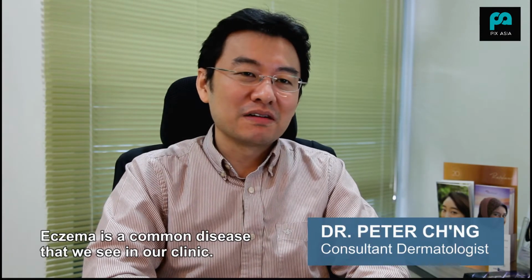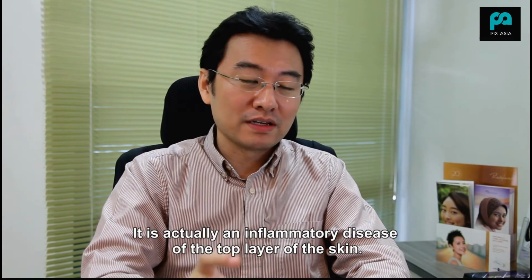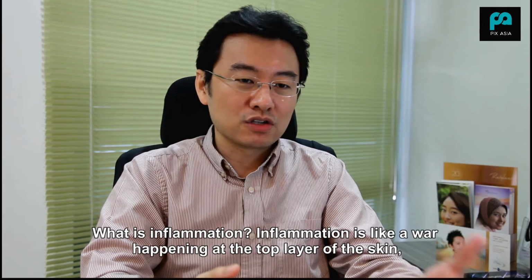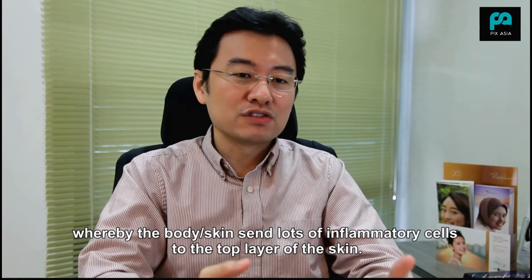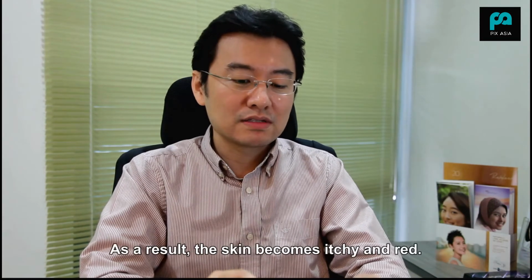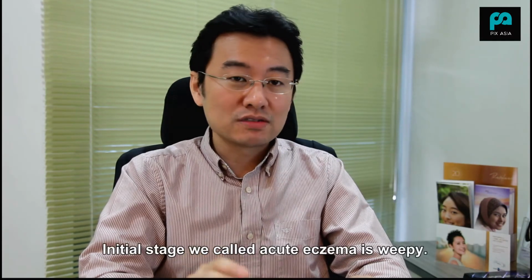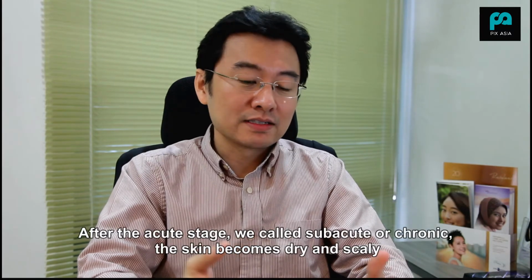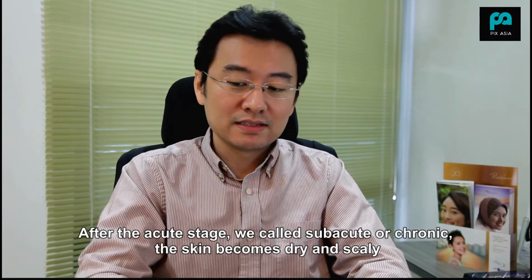What is eczema? Eczema is a common skin disease that we see in our clinic. It's actually an inflammation of the top layer of the skin. And what is inflammation? Inflammation is just like a wall at the top layer of the skin, whereby the skin sends lots of inflammatory cells to the top layer, and as a result, it becomes itchy and red. The initial stage, we call it acute eczema, is weepy. After that, the subacute or the chronic stage, it becomes dry and scaly.